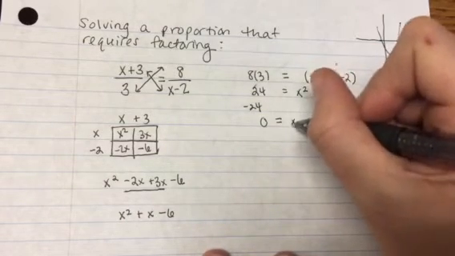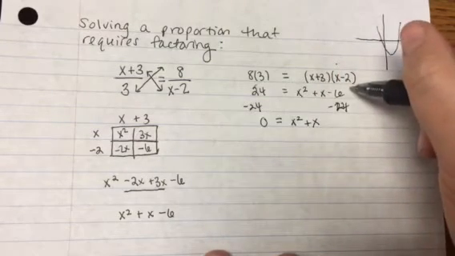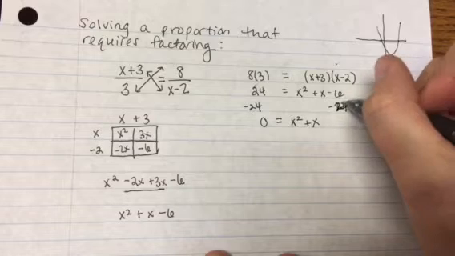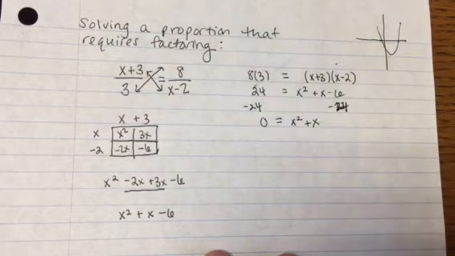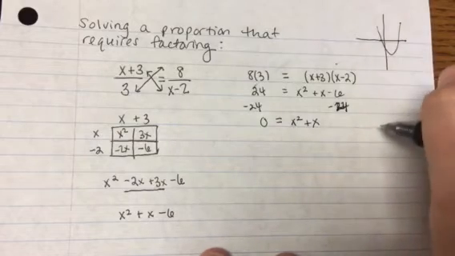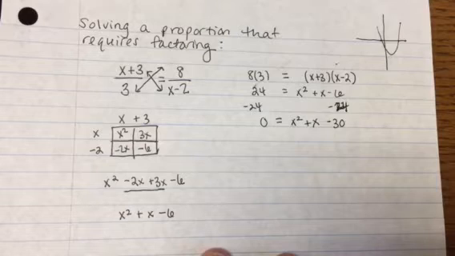So x squared plus x, the only number affected by subtracting 24 is this negative 6. So negative 6 minus 24, that's really like combining two negatives. We're going to get negative 30. Okay, so now we're going to factor this expression.